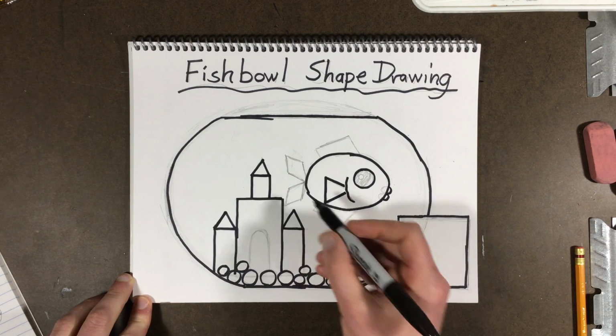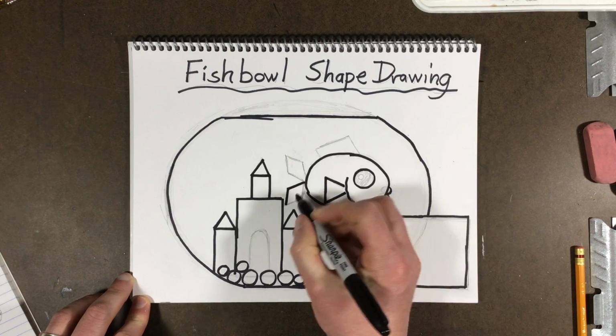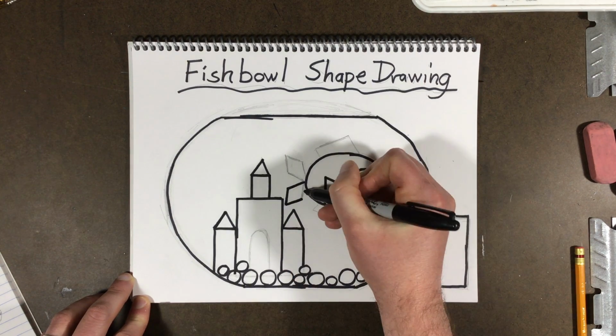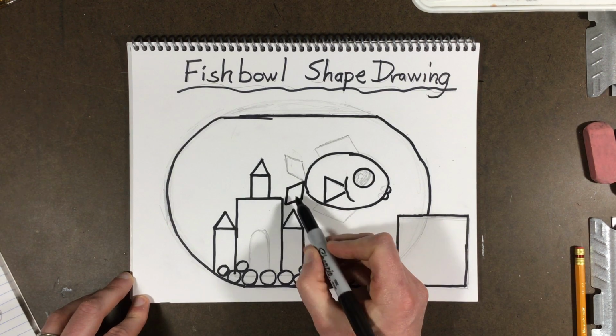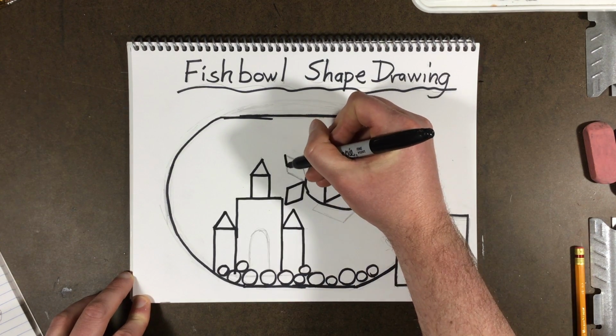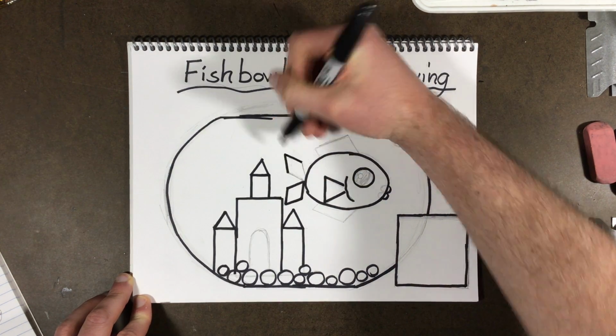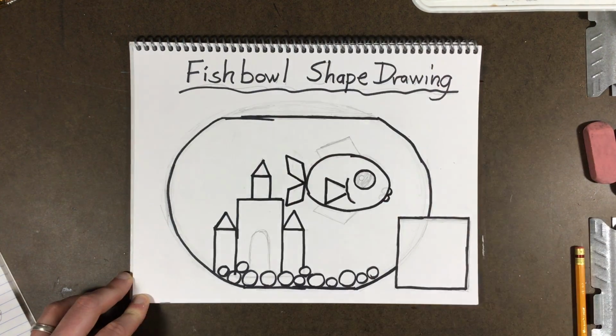Okay, now perhaps the most complicated shape on our lesson, the rhombus. The fishtail is a rhombus. And a rhombus is like a diamond shape. You can see you could also make it out of 2 triangles. All right, and there's our fish tail.